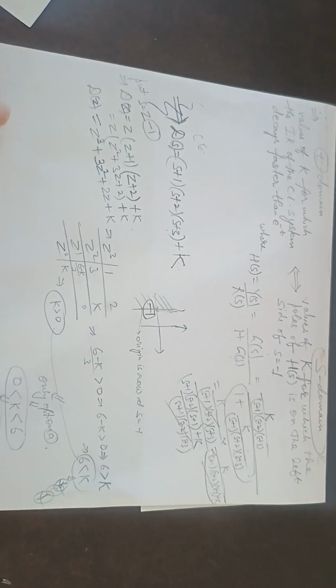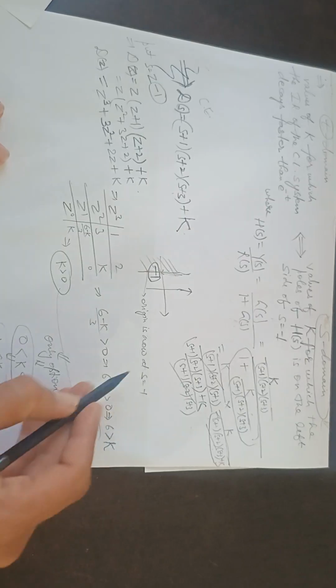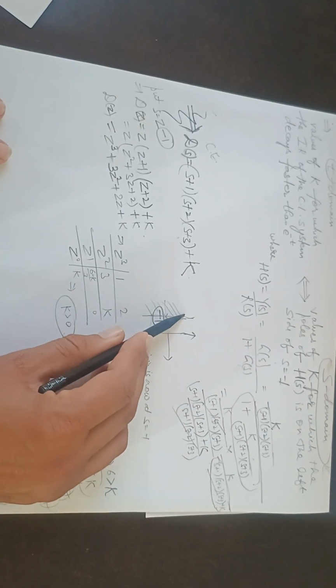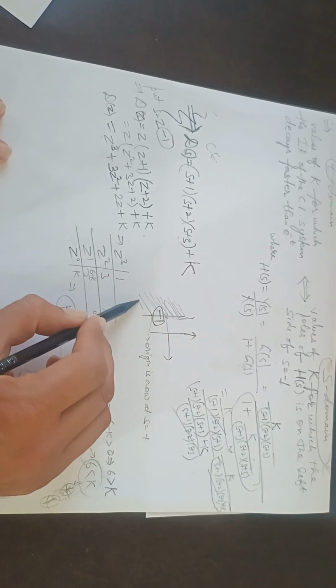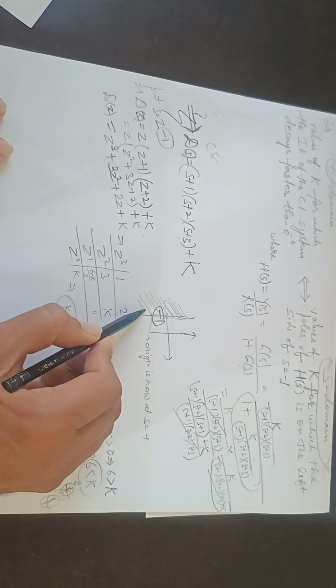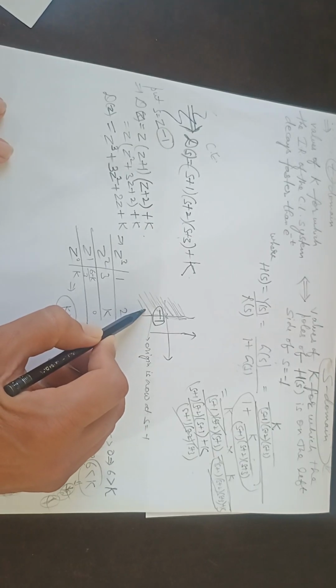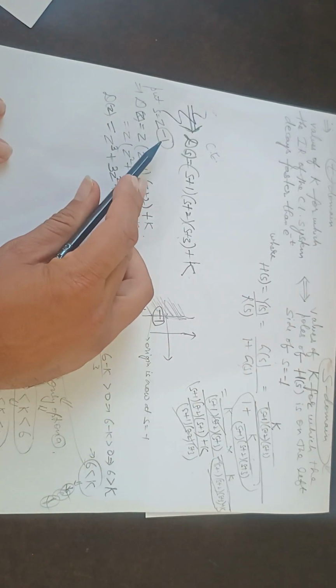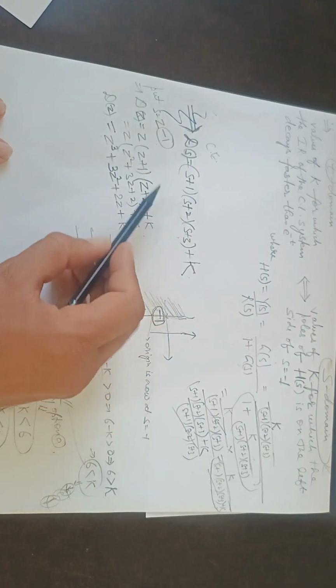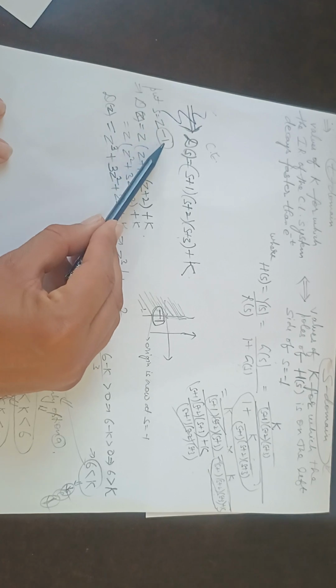But we need to find the poles. We need to find the value of k for which all poles lie to the left of this line. So we will do a relative stability analysis. We will use the concept of Routh-Hurwitz. So what we'll do is put s equal to z minus 1, since we need the line at minus 1.